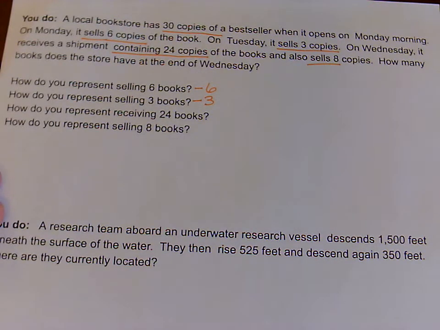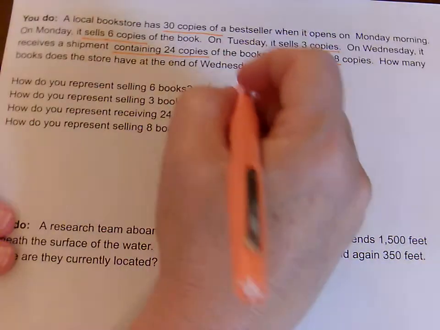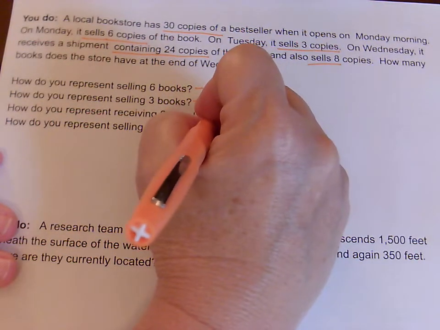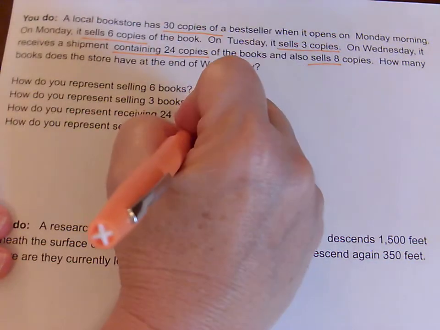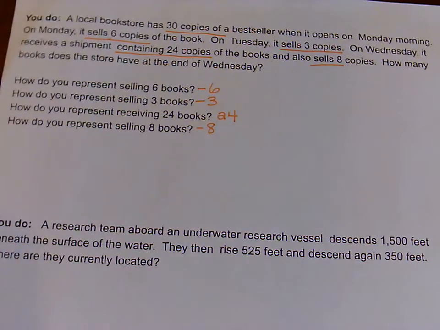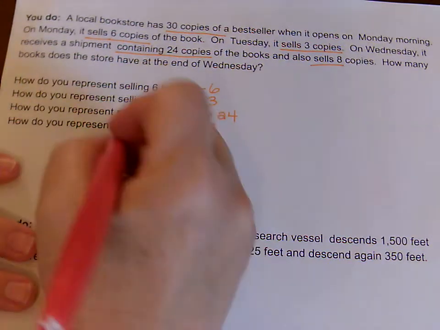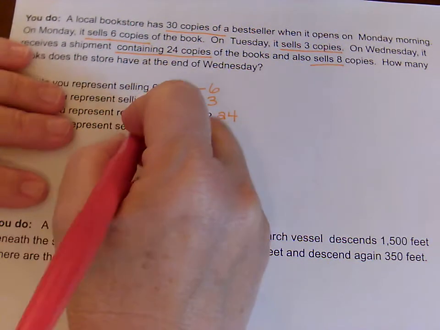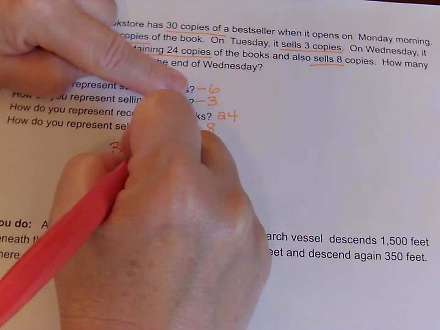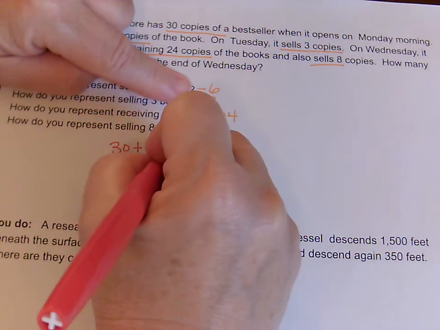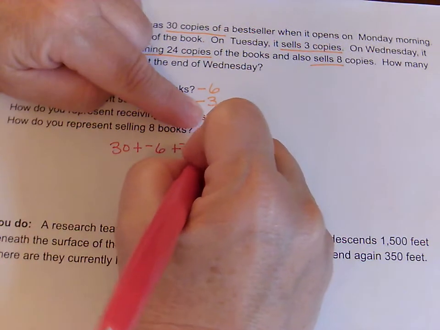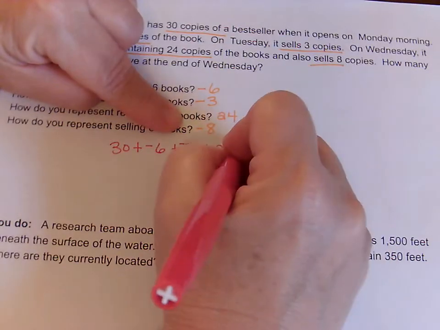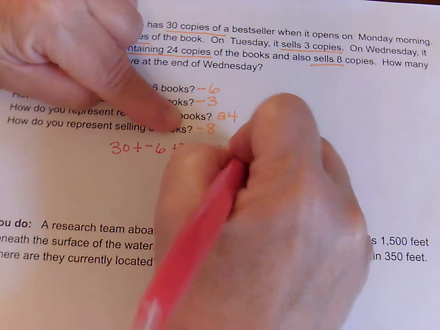If you received a shipment and you added to what you had, how are we going to represent receiving 24 books? Which would be 24. And how do you represent selling 8 books? You're taking them away. Now if we work this problem, we started with 30. We are going to take away 6, take away 3, add 24 and take away 8.